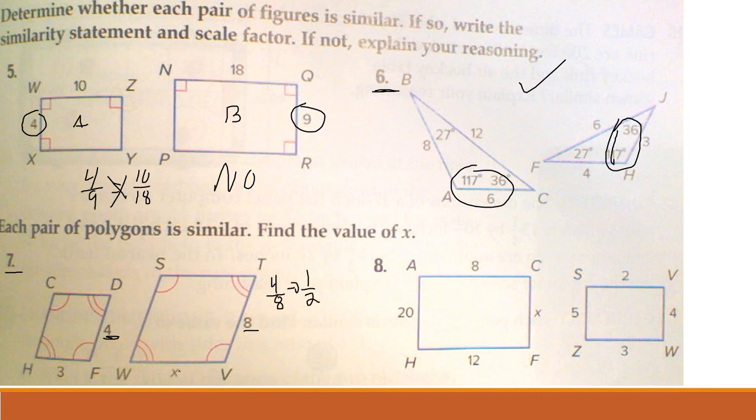And then if you want to find what x is, you would do 1 over 2 is equal to, again, I did a over b for my scale factor. So it'd be a over b, 3 over x. And then you'd cross multiply and you get x is equal to 6.